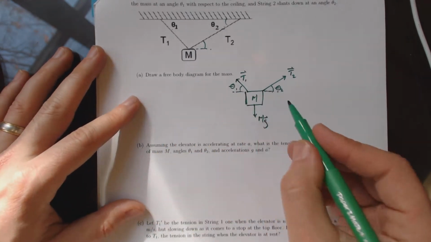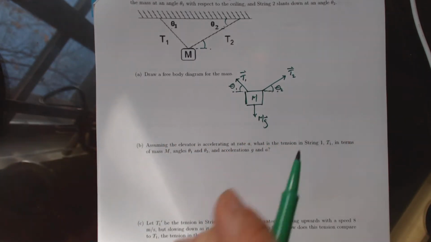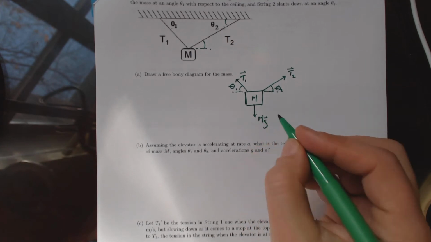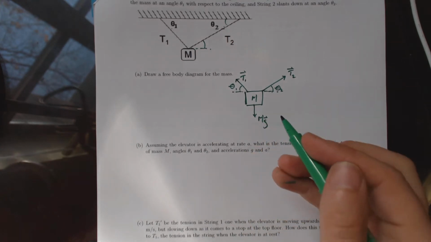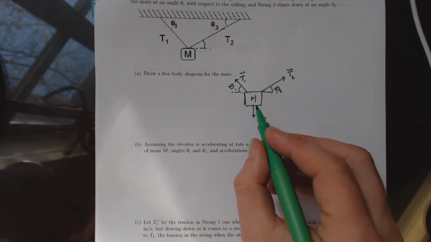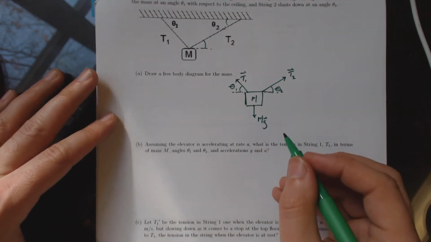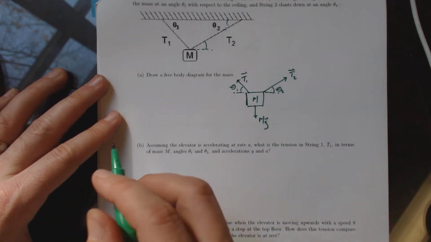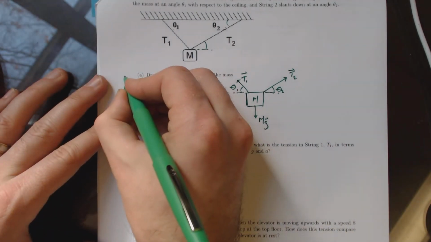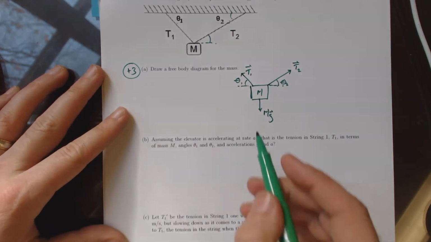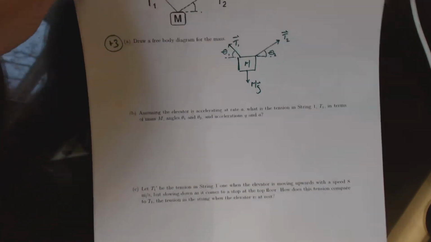So for a free body diagram, we draw the forces, not the acceleration. I saw some people just write g pulling down. Well, that's the acceleration due to gravity. It's not the force that gravity is exerting on the mass. For that we have to multiply by the mass. So you would have gotten a point off if you didn't write mass there. So that's it. That was worth 3 points. 3 points, 3 arrows, 3 forces.